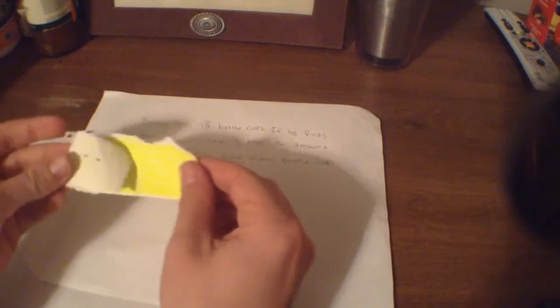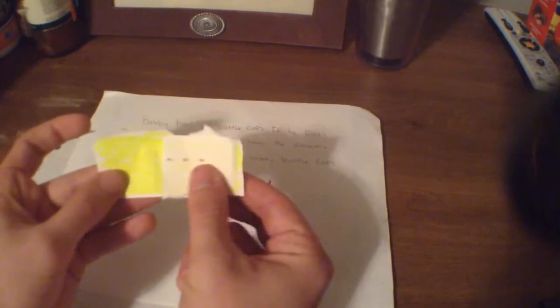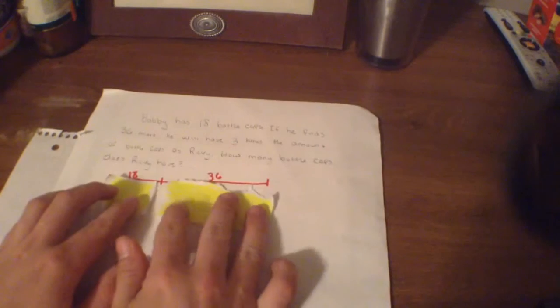Now we know this amount is proportional because the 18 that we have is half of 36, and that's already going to take up the half. So we know that our dimensions are proportional. Now this total amount is how many Bobby will have after he finds the 36 more bottle caps. So if we have 36 and we have our 18, that means as a total all the way across, we have 54 bottle caps. So Bobby has a total of 54 bottle caps.